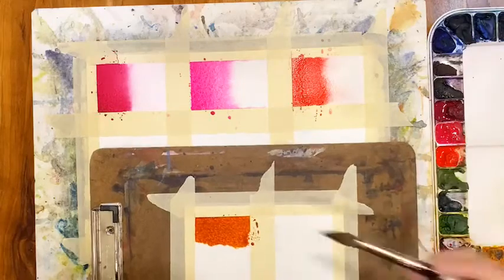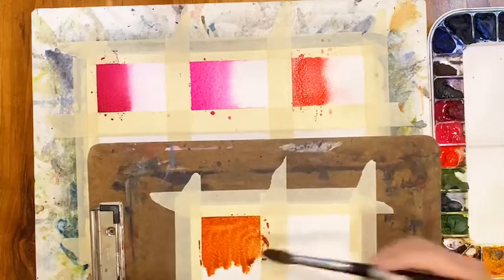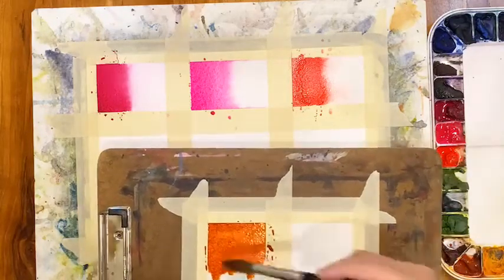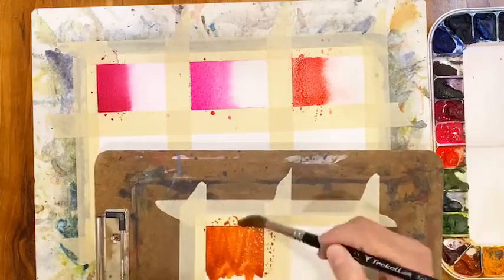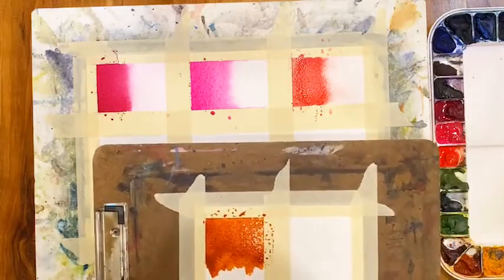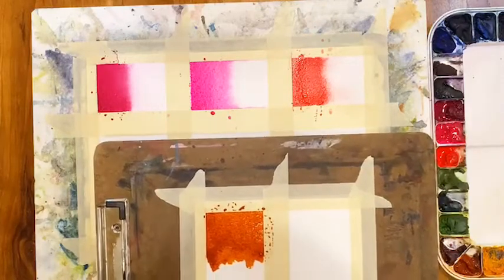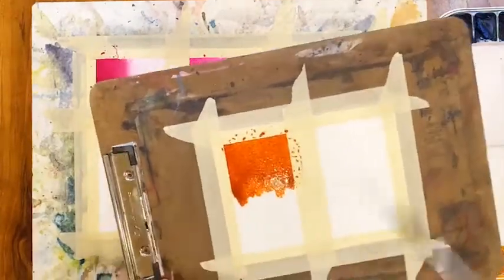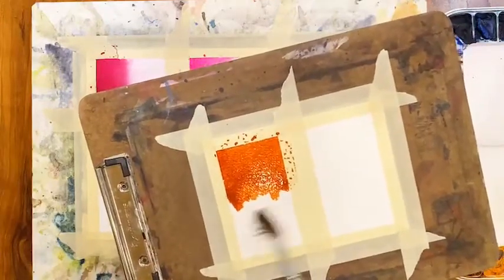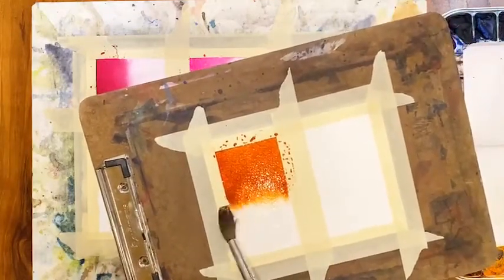So it's that familiar burnt orange tone we see in the burnt sienna, but with that quinacridone element they put in there, it really gives such a vibrant quality to this color.